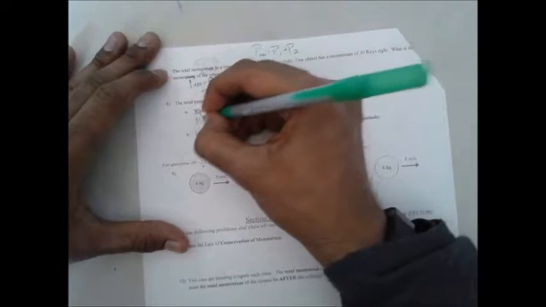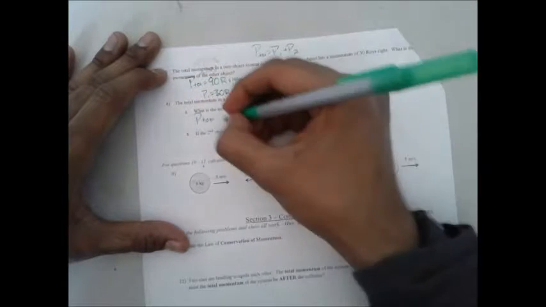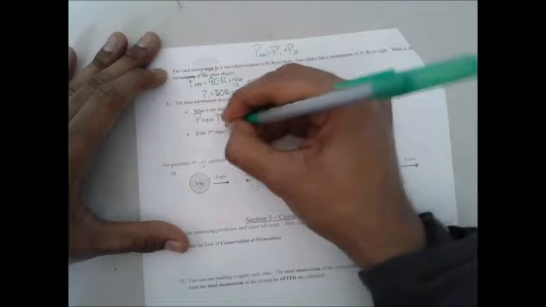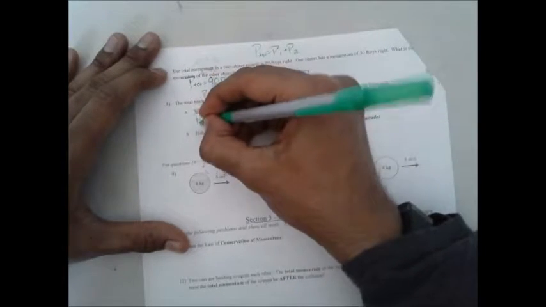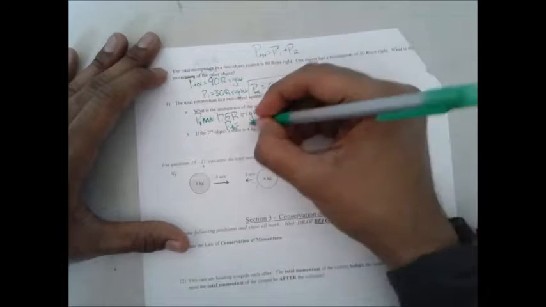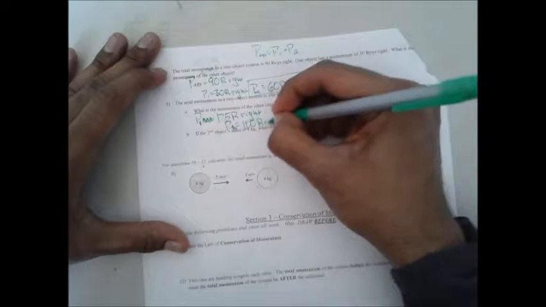Now, the total momentum in a two-object system is 100 R to the right. One object has a momentum of 175 R to the right. What is the momentum of the other object? Oh, I messed this one up. Whoops. Object 1 has a momentum of 175 R right. P total is equal to 100 R right.